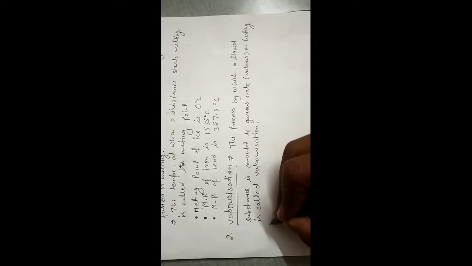And one more term which is related to the vaporization is boiling point. And what is boiling point? It is the temperature at which the substance starts boiling, means starts converting into vapor, is known as its boiling point. For example, the boiling point of water is 100 degrees Celsius. So the temperature at which a substance starts boiling is called boiling point.